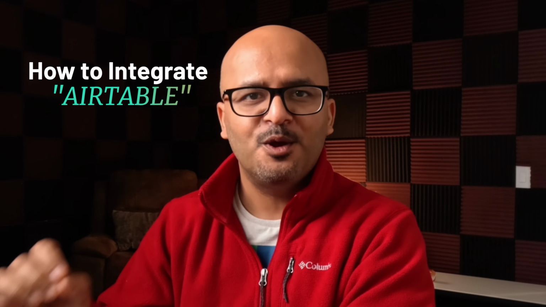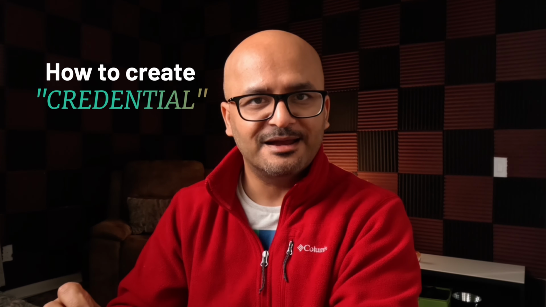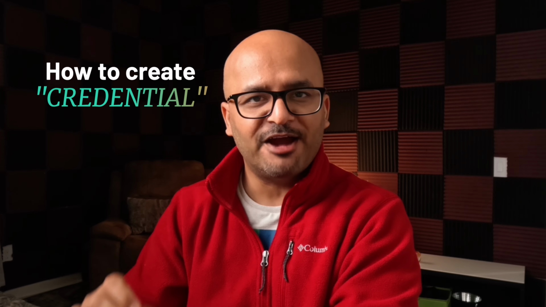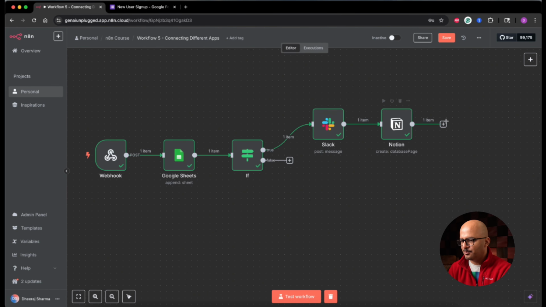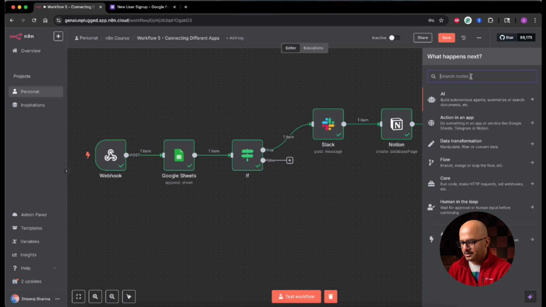Now we are going to follow the same step-by-step process on how to integrate Airtable with n8n, how to create a credential for it, and then finally how to add an entry of this particular workflow into the Airtable database, which is acting as a CRM for us in our use case. As we continue to build this workflow, I'm going to add the Airtable node over here.